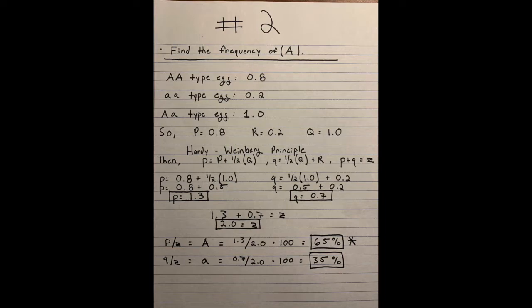So, at the bottom of the page here, you can see for capital A, we take 1.3 over the whole 2, multiply it by 100, and get 65%. To check this, we also find little a, which is q over Z, meaning it would be 0.7 over 2 times 100, equaling 35%. So in conclusion, the frequency of allele capital A will be 65%.